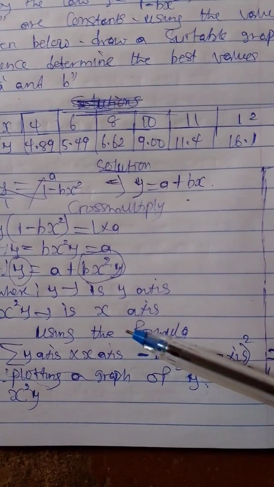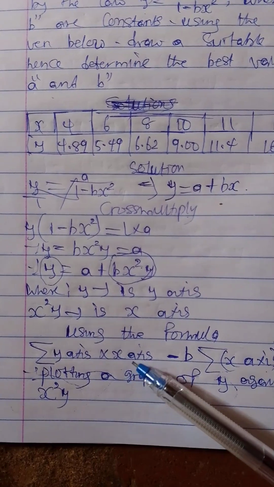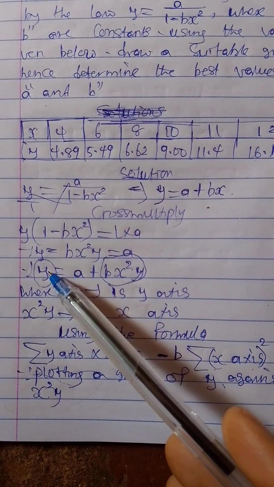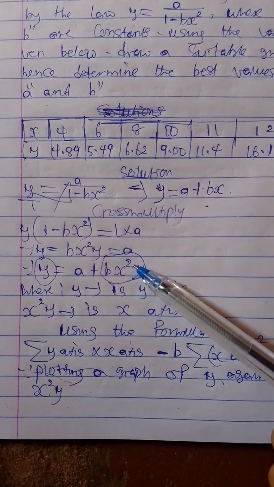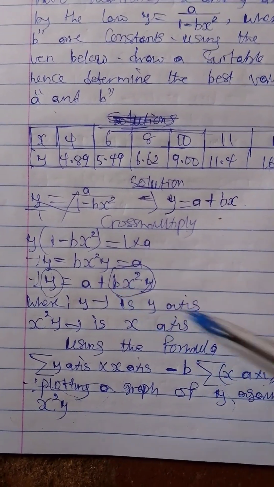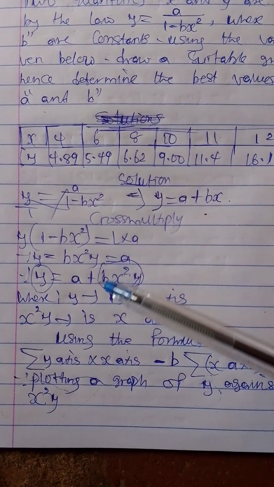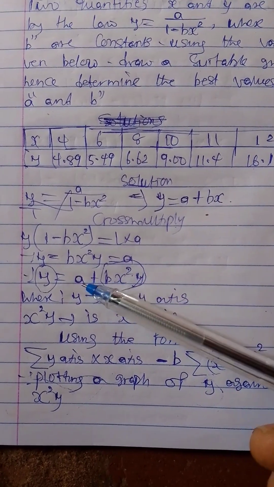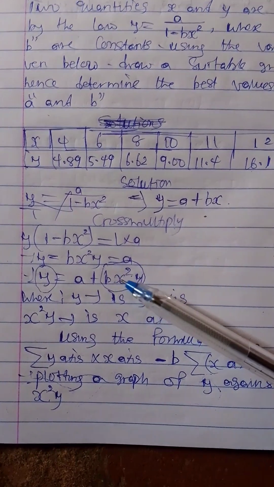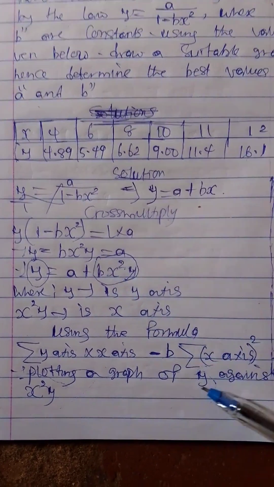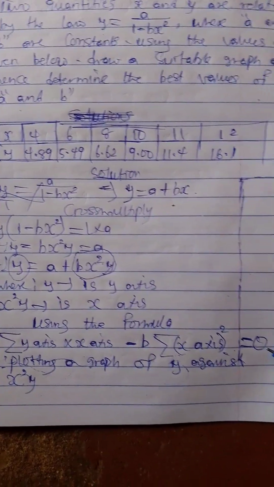your constant. So using the formula, we say that sigma of y axis times sigma of x axis minus. Now from this equation, which constant is attached to x axis? The constant that is attached to x axis here is b. So I will attach b to x axis all squared. The constant that's attached to x axis here is a. So here it becomes a. But if you check here, the constant that's attached to x axis is b, so that's why I put b, sigma x axis all squared, is equal to 0.